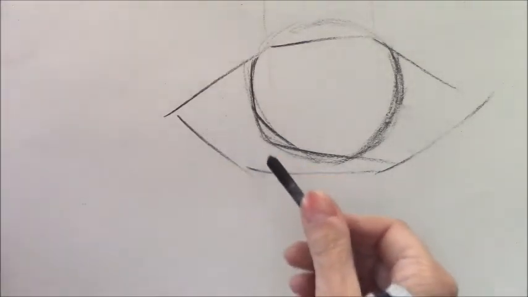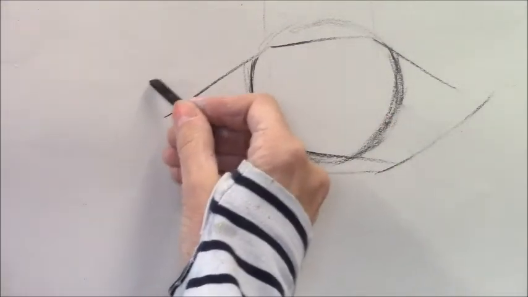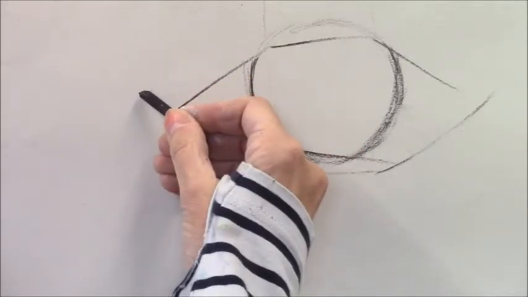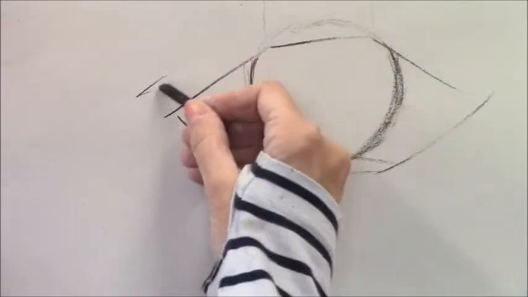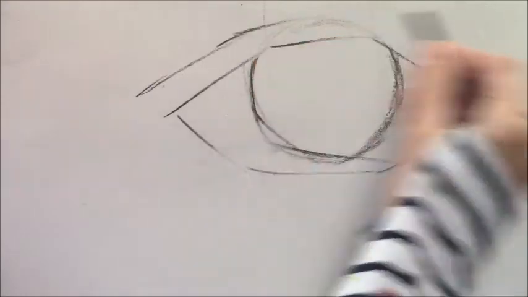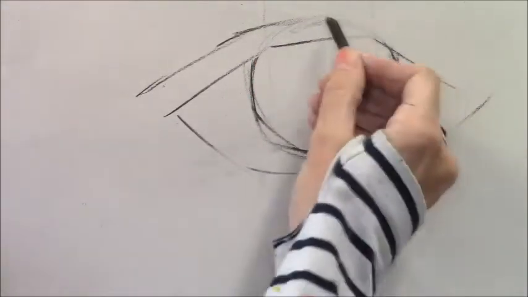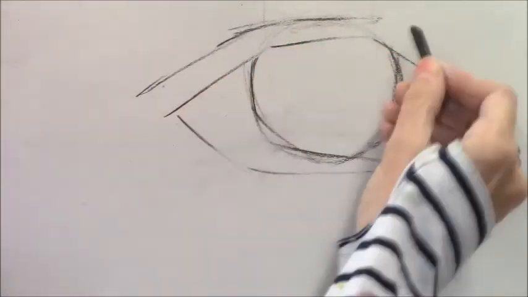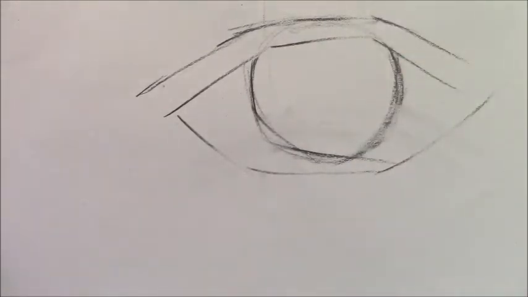The next thing to observe is the eye crease. So this is the crease where the eyelid is tucking in to the eye socket. And again, think of that in thirds as it wraps around the eye.